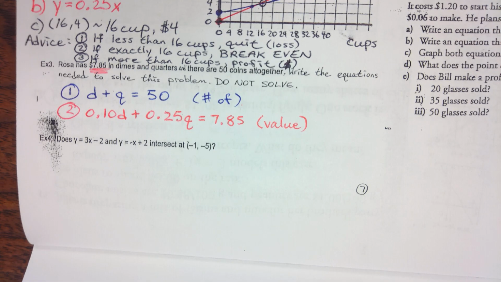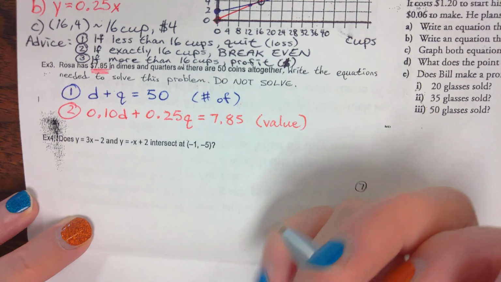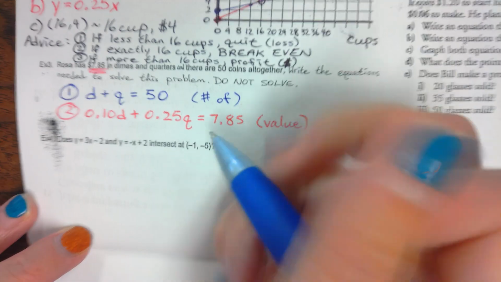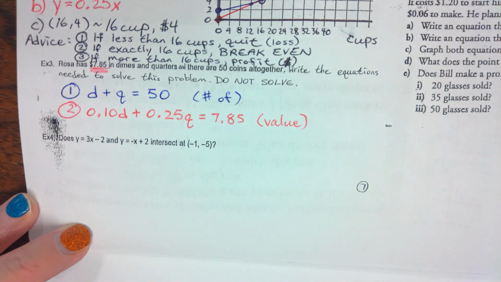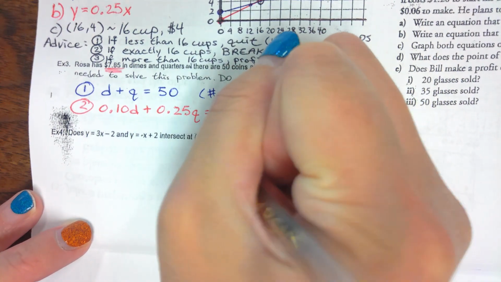I could graph it, right? That's basically the only way right now that we know how to solve it, is graph it to see if it crosses there. But do you like graphing? No, it's time consuming. So what we could do, since they did give us an answer, just like what we've been doing, this is my x value, this is my y value.